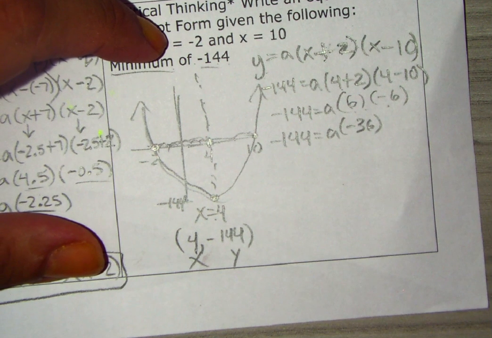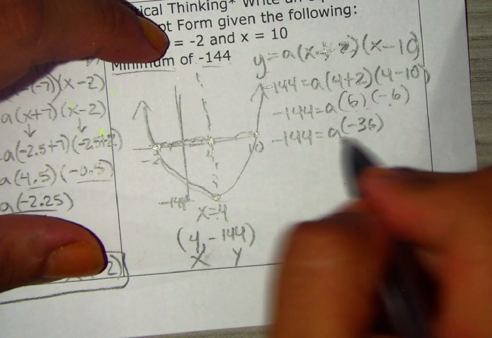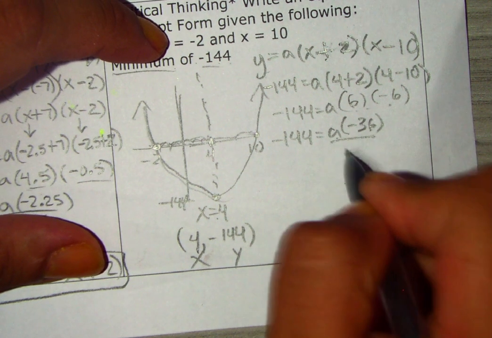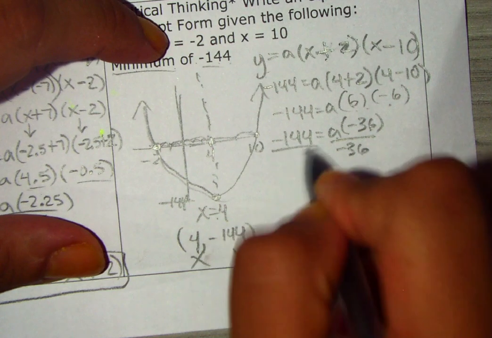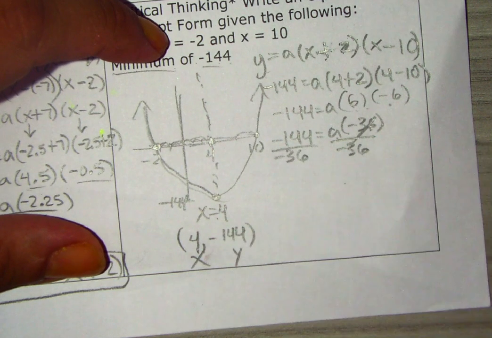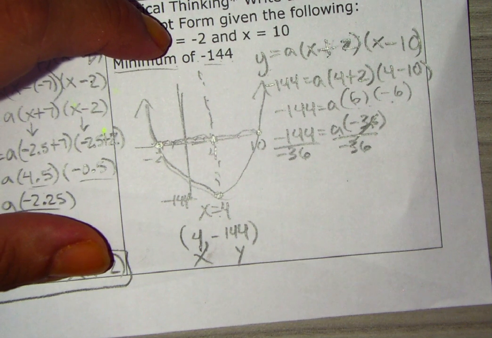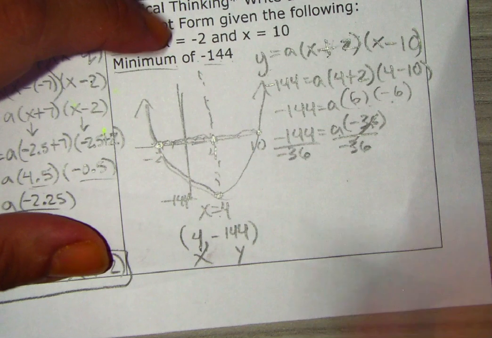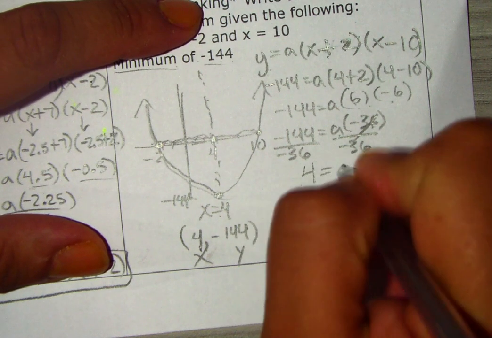And then we have a times negative 36, so we divide by negative 36 to cancel that. And when we divide 144 by 36, you get 4. So here we have positive 4 equals a.